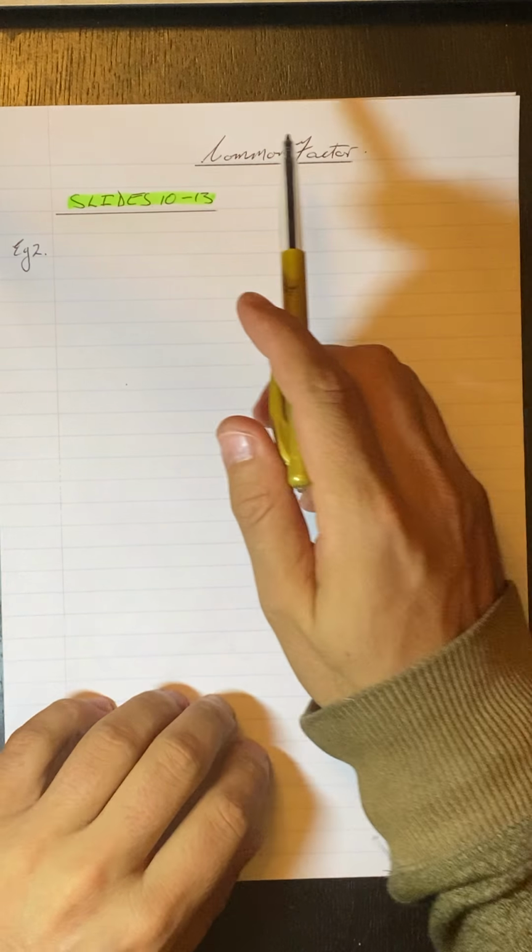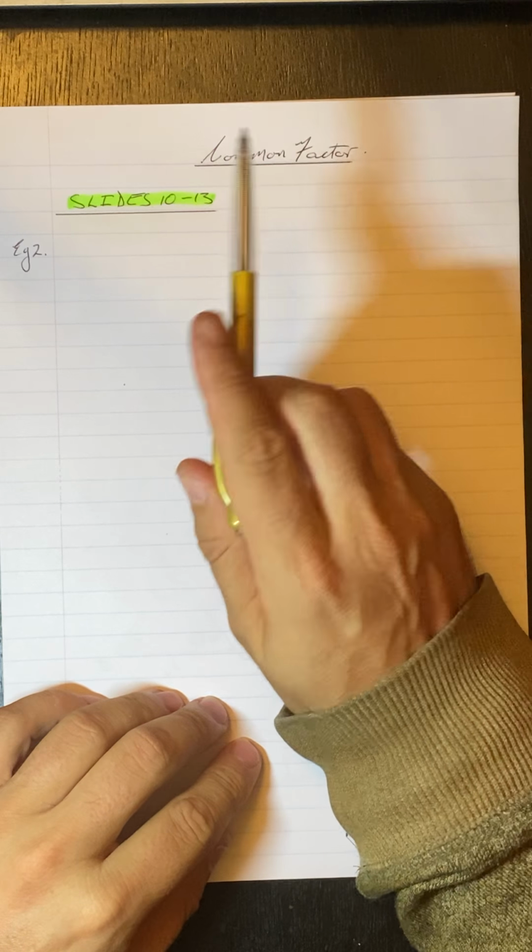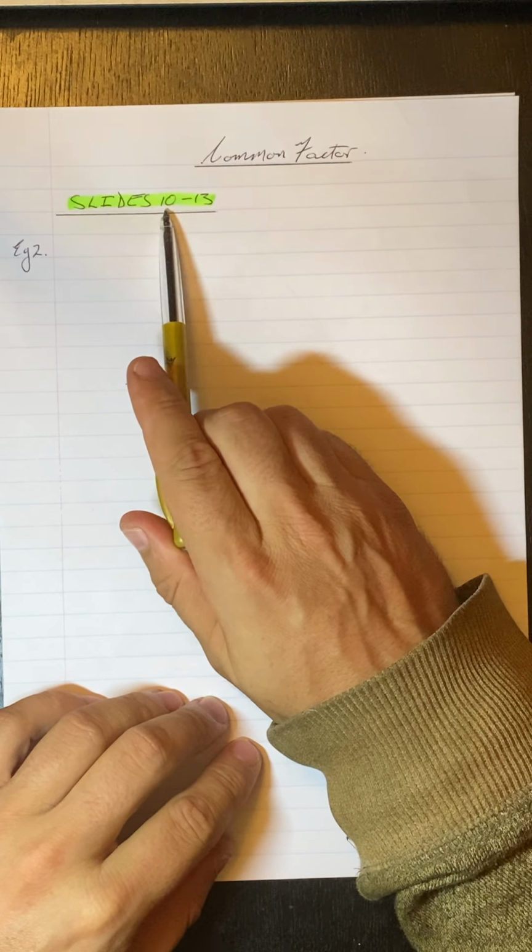Hello, grade nines. What we're going to be doing is some revision on factorization, so common factor and difference of two squares, as you will be using this for the next section that we're going on to. I'm going to be doing common factor first, from slides 10 to 13.